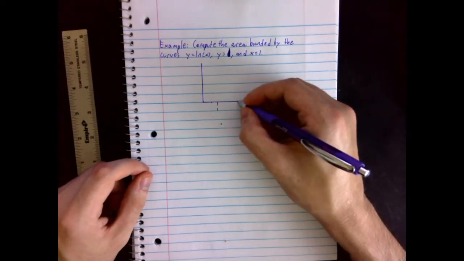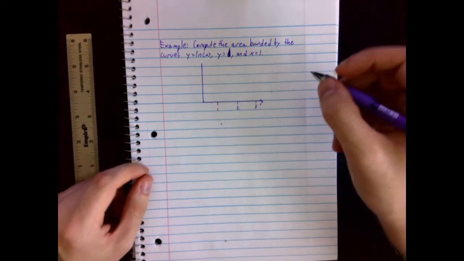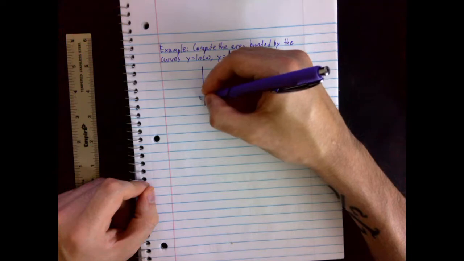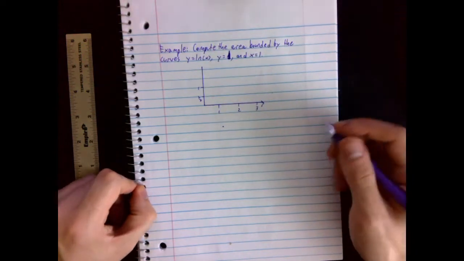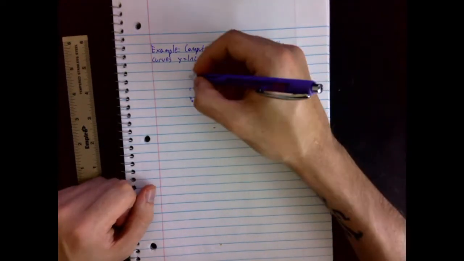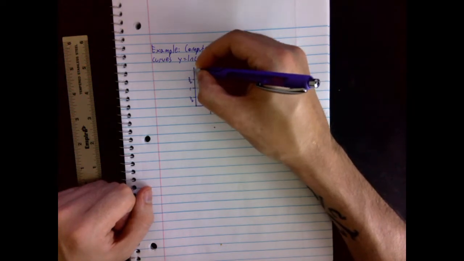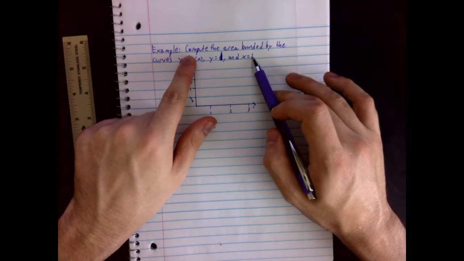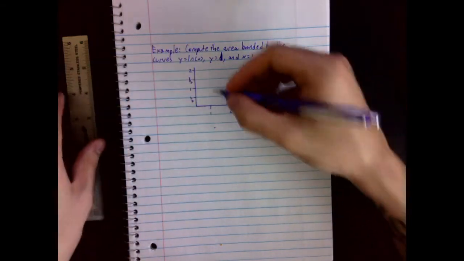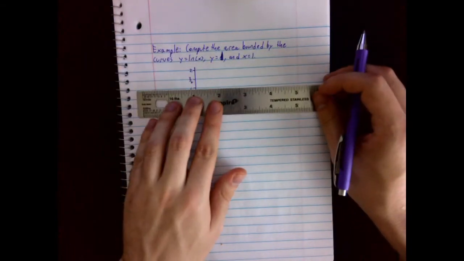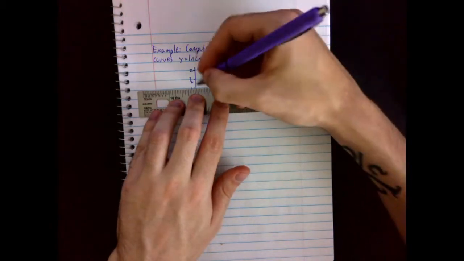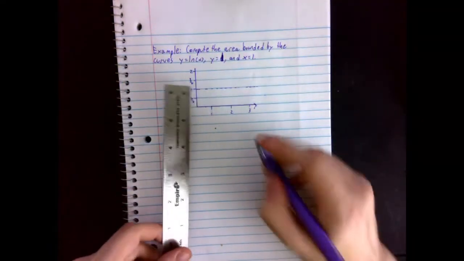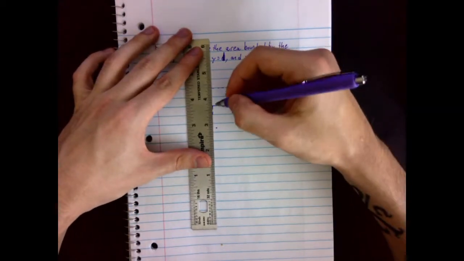So here's 1, 2, 3. And I'm actually going to have this be 1/2, just so this is a little bit easier to look at. So the graph, let's go ahead and just put in each of these lines. Well, these two are fairly easy. The graph y equals 1 is just this horizontal line at 1. Same thing with x, it's just a vertical line.